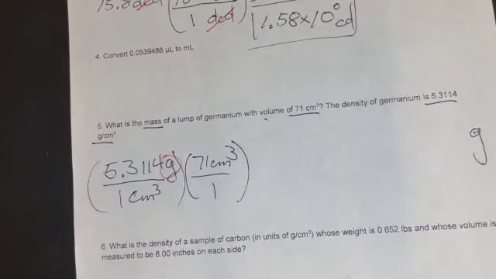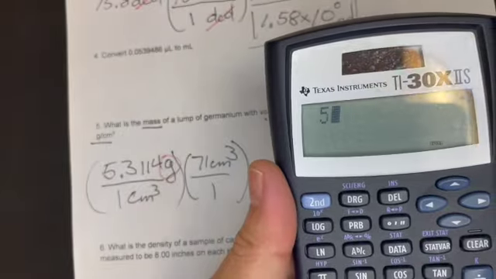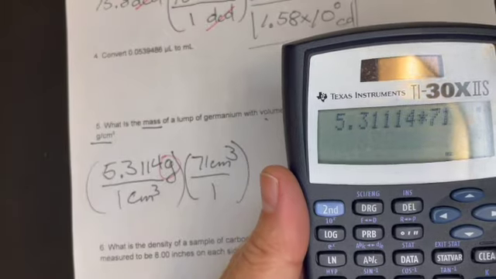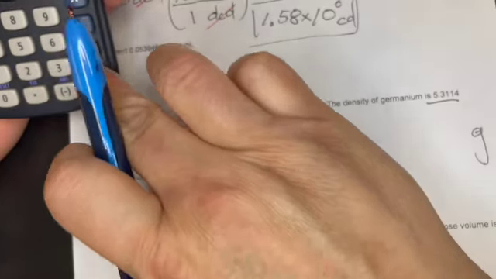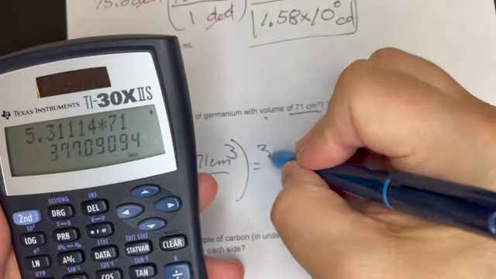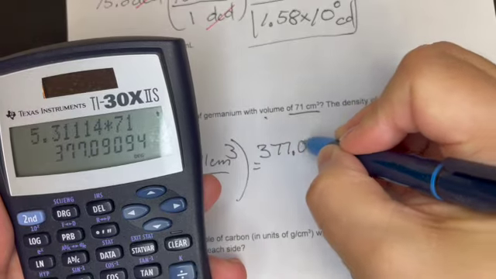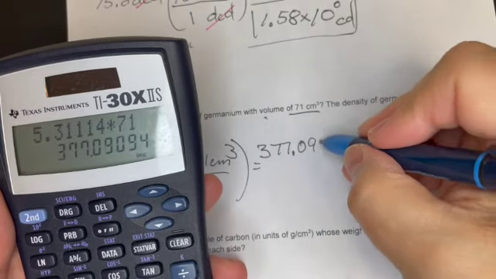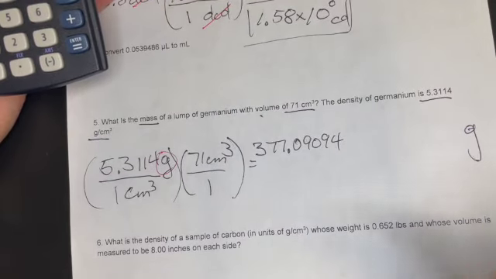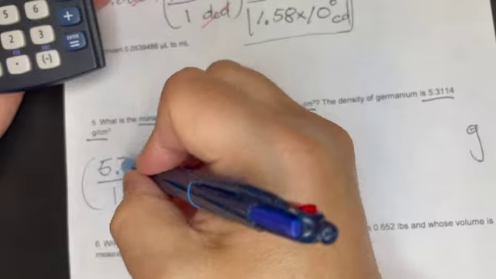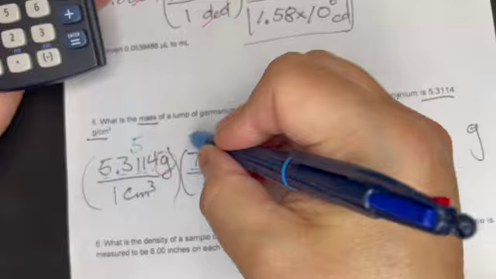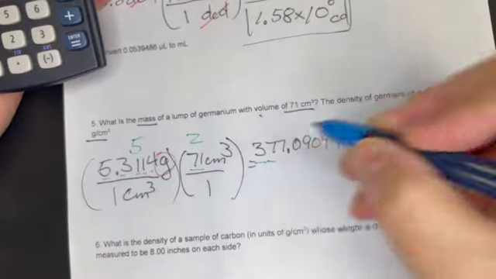Get my calculator. 5.3114 times 71. That gives me an answer of 377.09094. Obviously, I can't use all those numbers, so I've got to count the number of sig figs. Here I have 1, 2, 3, 4, 5 sig figs. Here I have 1, 2 sig figs, so that means my answer is only going to have 2.